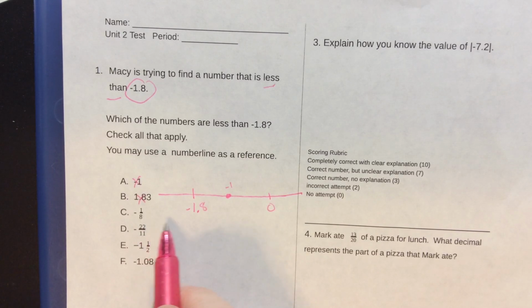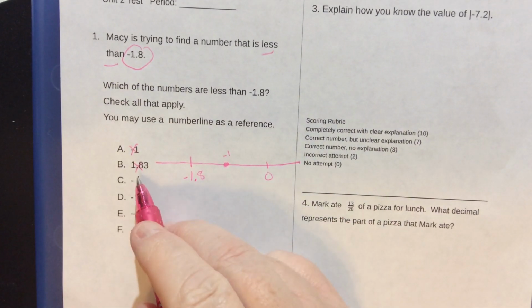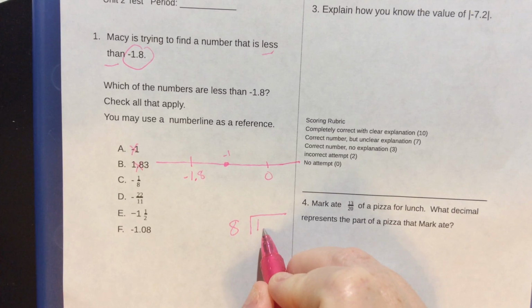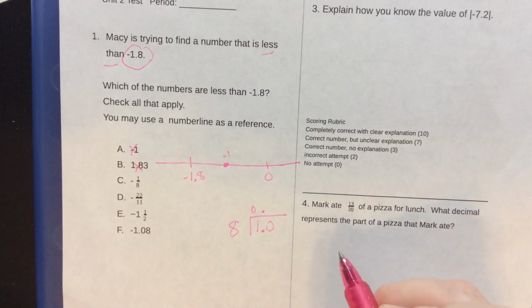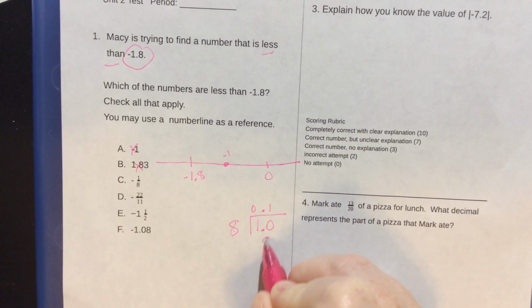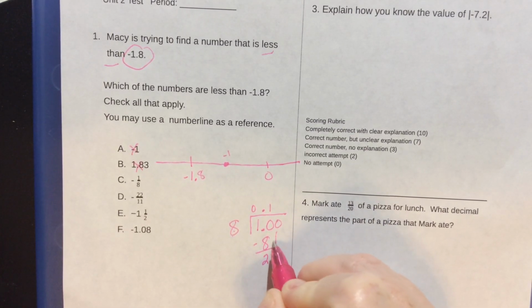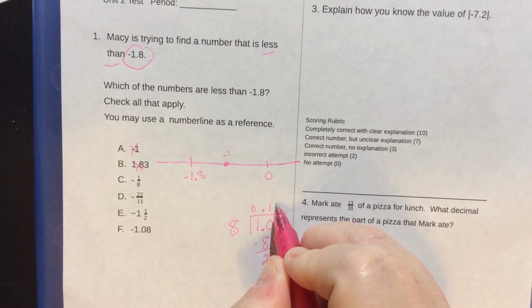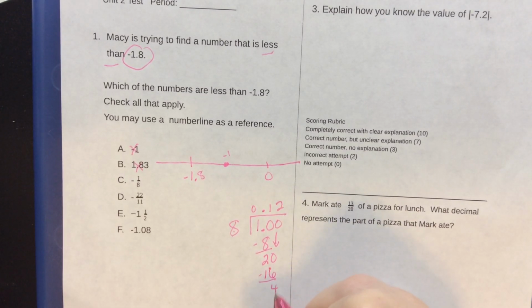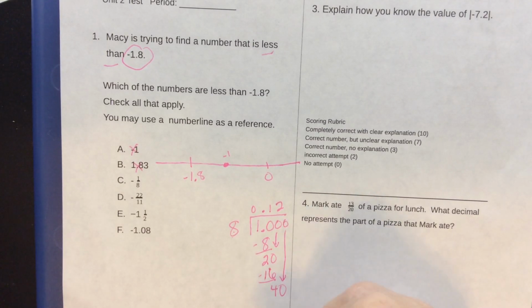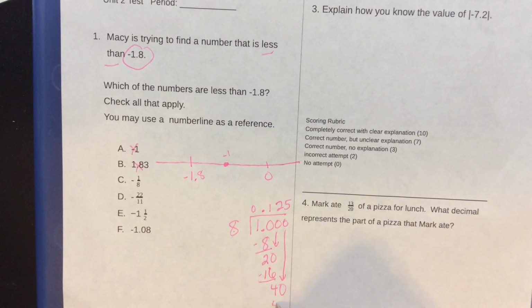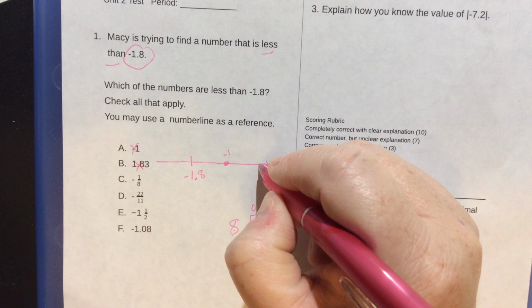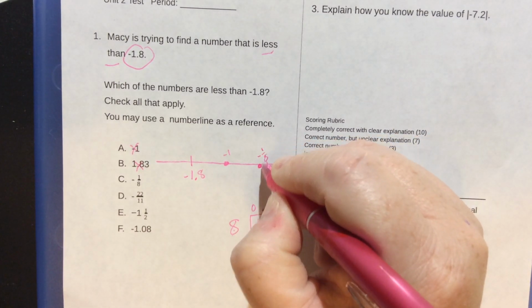A lot of people think that negative 1/8 is this, but no, remember, to get a fraction to a decimal, it's divide. 1 divided by 8. Okay, 8 does not go into 1, but it goes into 10 one time. 8 times 1 is 8, and I subtract and get a 2. I add a 0 and bring it down. 8 goes into 20. How many times? 2. 8 times 2 is 16, and I subtract and get a 4. I'm going to add that 0 and bring it down here. 8 goes into 40 5 times. 8 times 5 is 40. Okay, so it's 0.125. 1/8 is actually very close to 0. Okay, and that's negative 1/8.